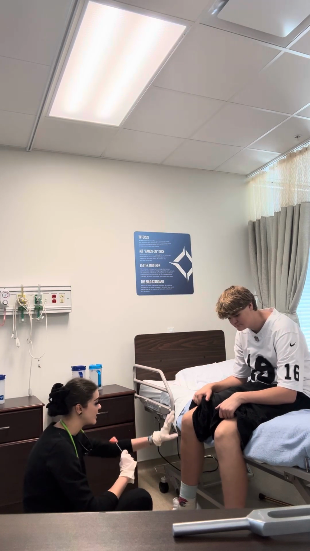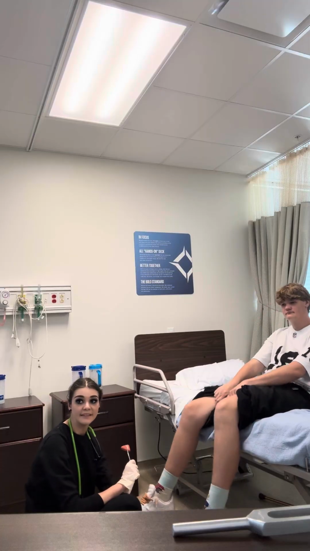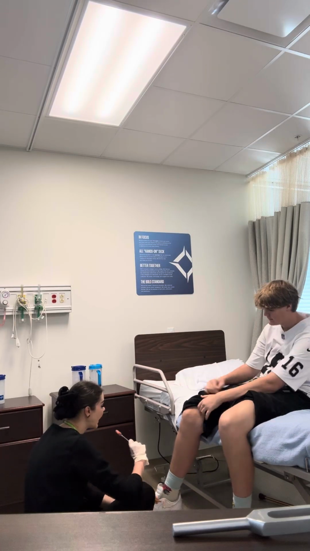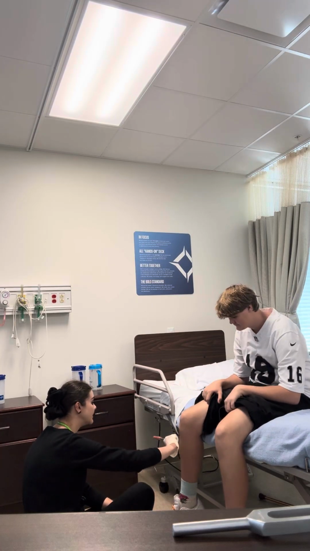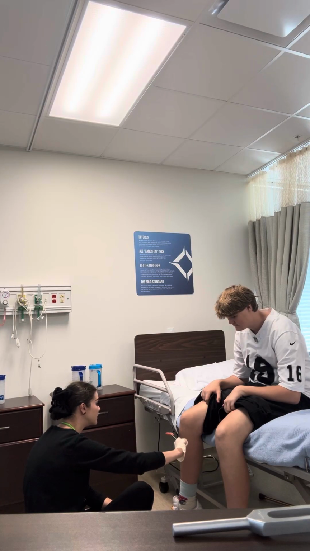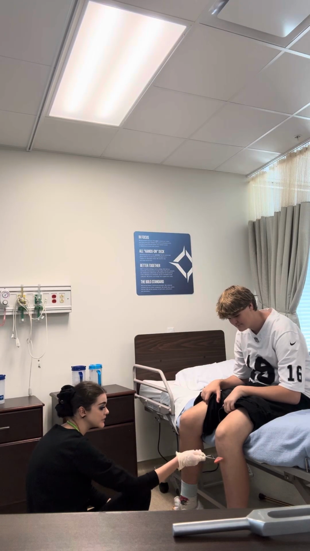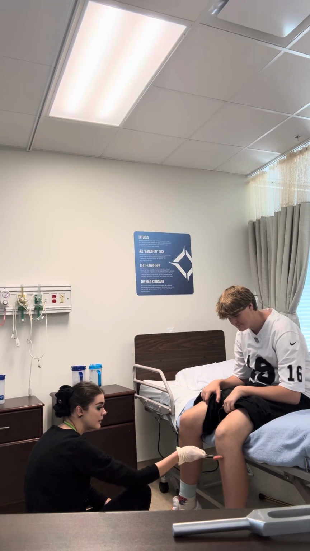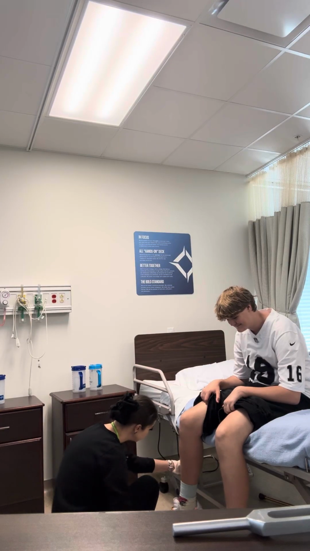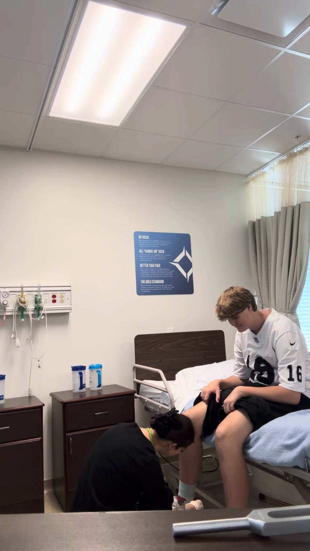All right, to check the deep tendon reflexes, we are going to look at the patellar reflex. Excellent. We'll check the patellar reflex. Perfect. And then we will check the Achilles. Perfect.